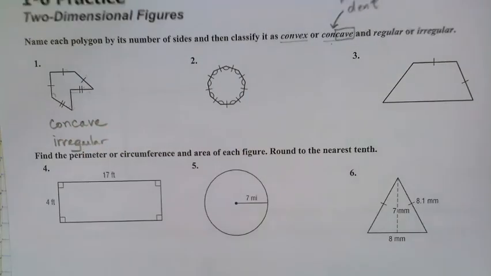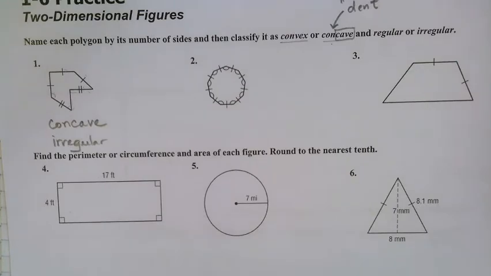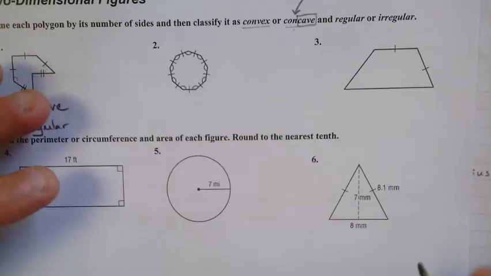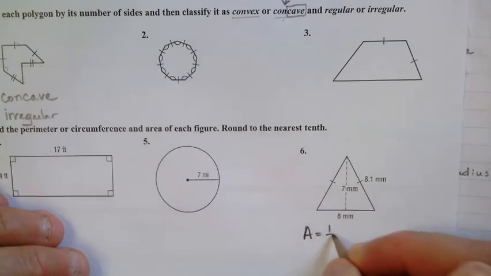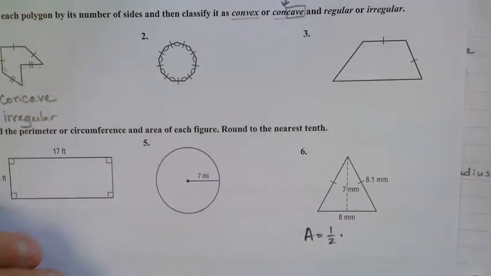Now, for numbers 4, 5, and 6, we need to find the perimeter and area of each shape. If we look at number 6, this one is a triangle, and the area of a triangle is 1/2 base times height. The base and the height have to be perpendicular to each other. We're going to talk much more about this later on this year.